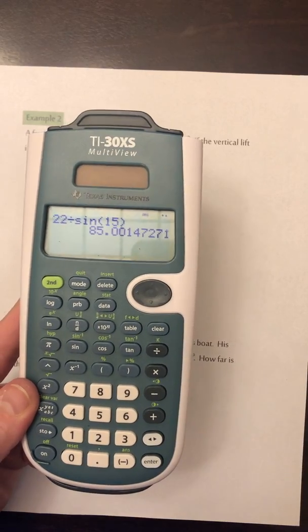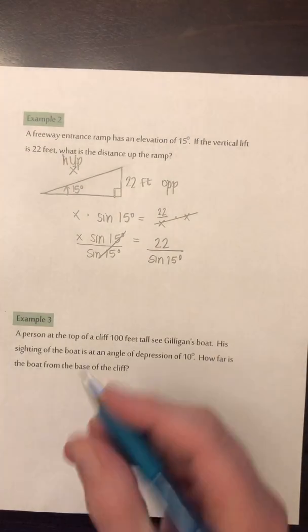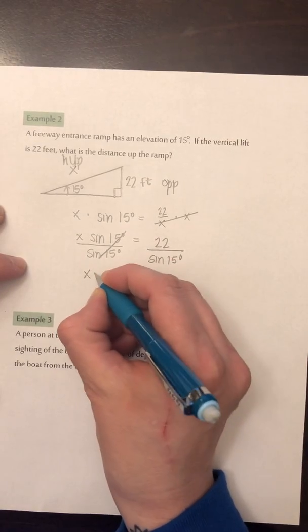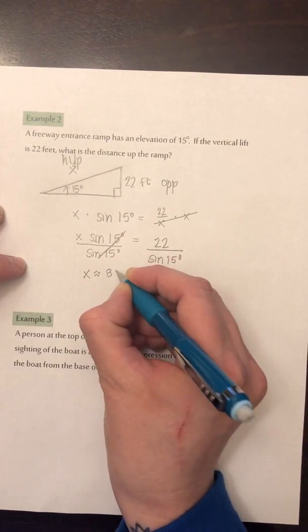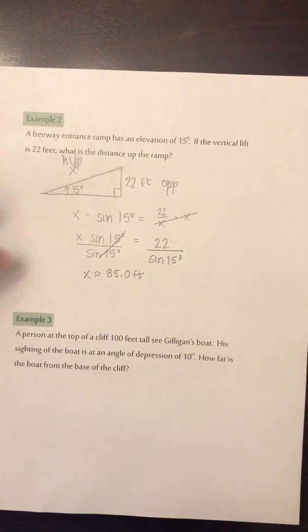And I like this answer much better. So we're going to say that it is approximately 85.0. And I just need units, and they are feet. So our ramp has a distance of approximately 85 feet.